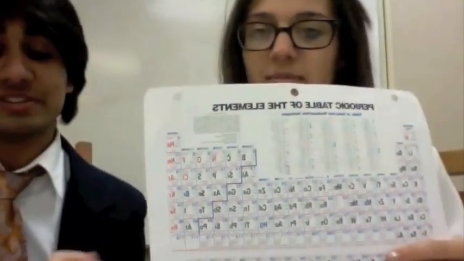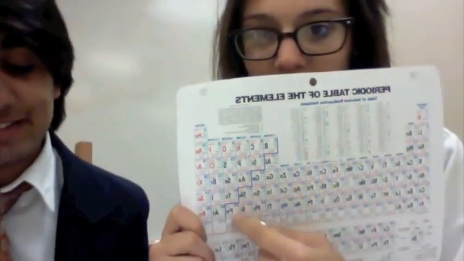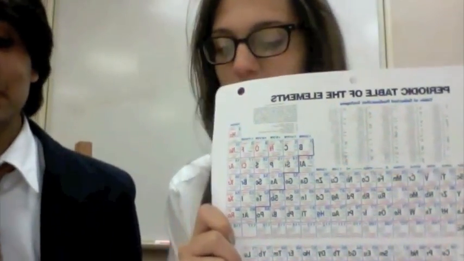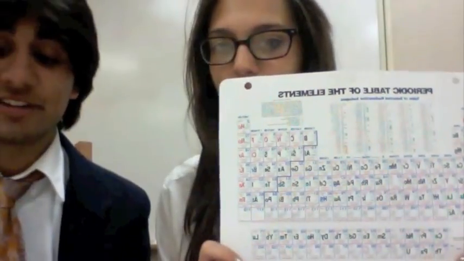The next group is the oxygen group. The elements in this group are oxygen, sulfur, selenium, tellurium, and polonium. These elements have 6 valence electrons and a charge of -2.